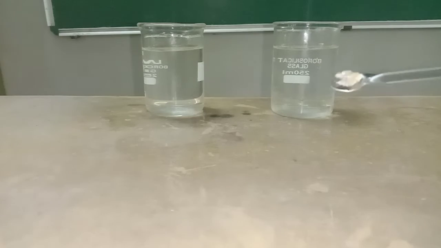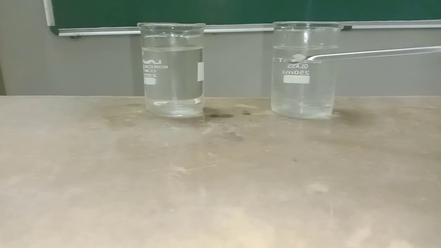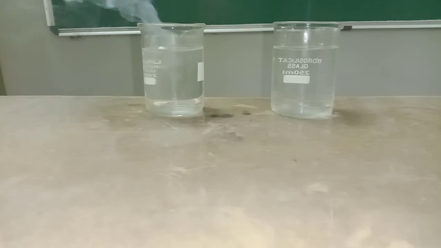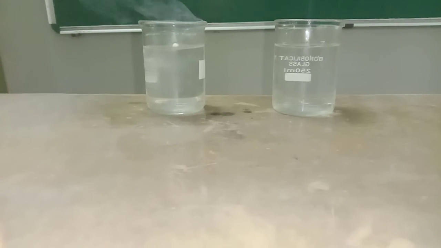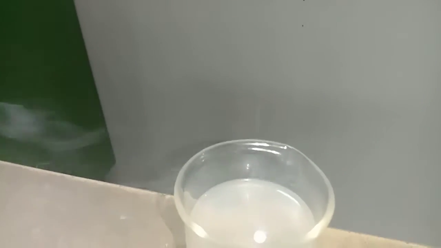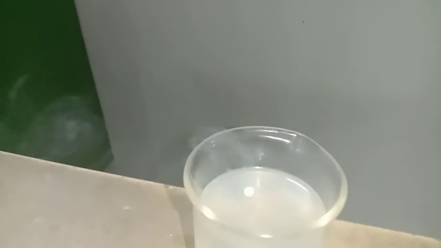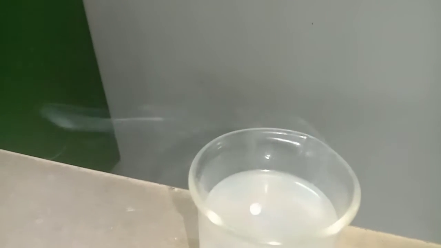In front of you, two beakers are there. In the two beakers I have taken water. I am going to add the sodium metal to one of the beakers. So we will check out what is going to happen. You can see it will produce flame and there will be some fire also.